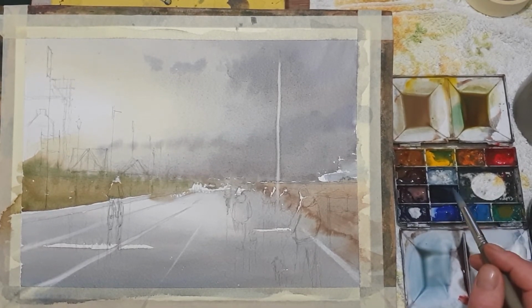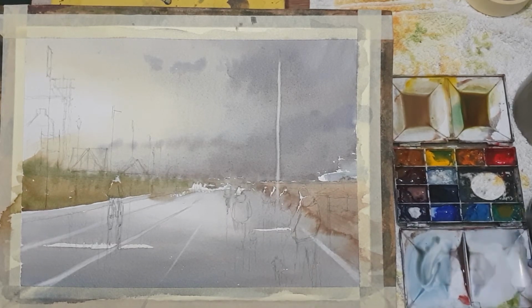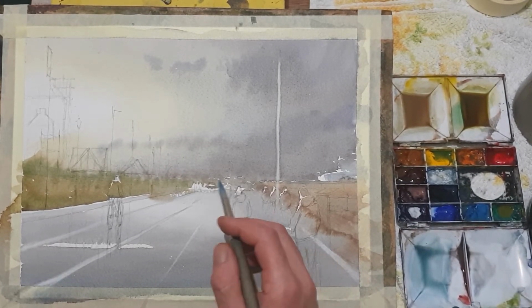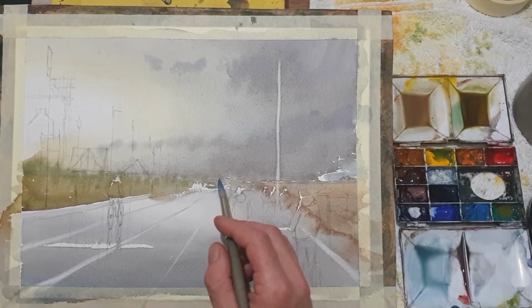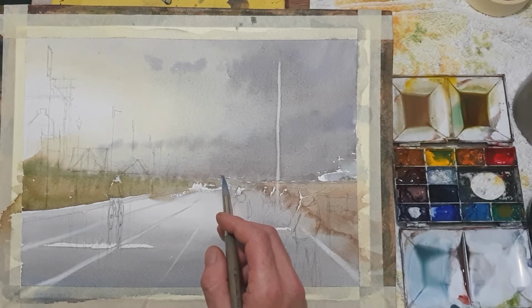Right, so this distance needs to be bluer, so it's further back. So we'll just do, we basically only just want to see the most distant building, really.